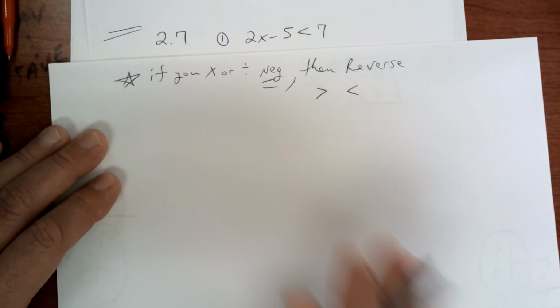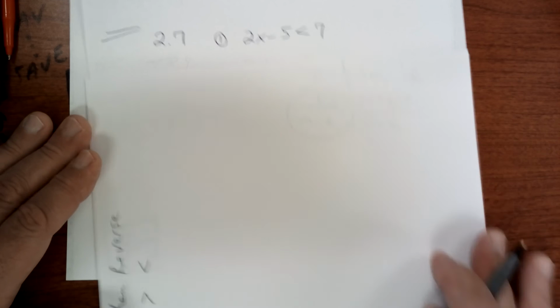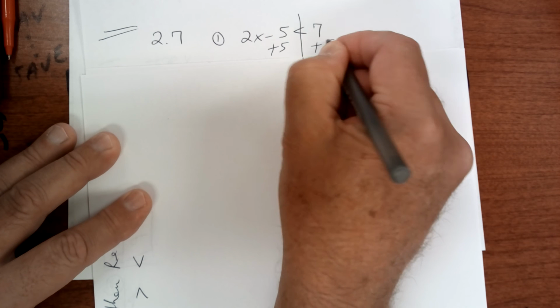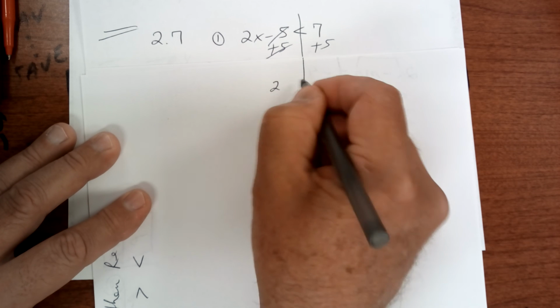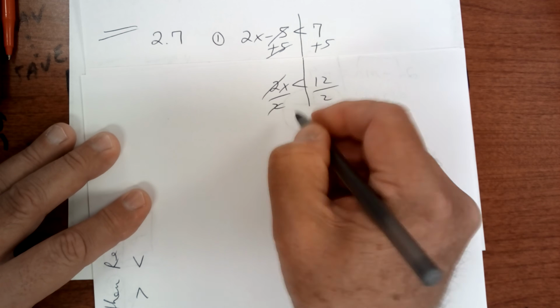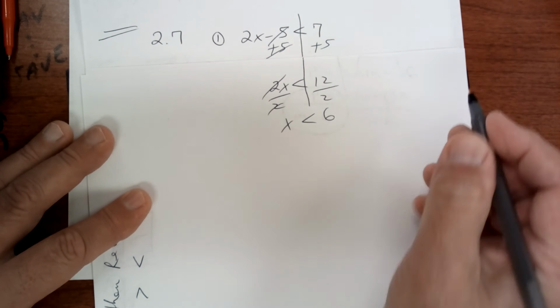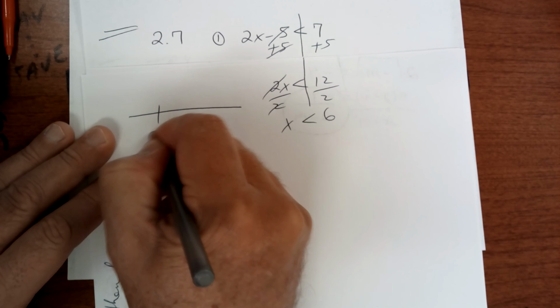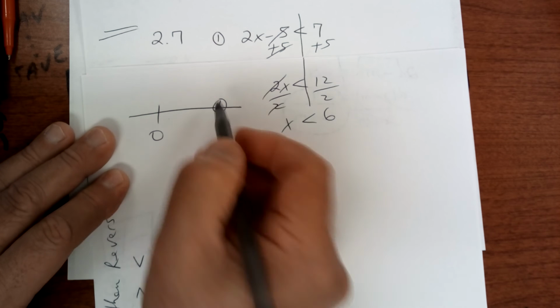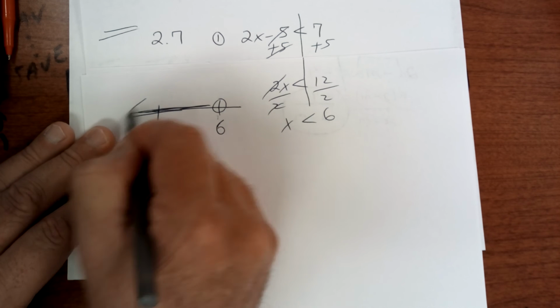So on this one right here, all we're going to do is draw a line. We're going to add 5, just like a regular equation. We get 2x is now less than 12, divide by 2, and we get x is less than 6. Now to graph that, here's 0, here's 6. In less than 6, you don't color the dot, but you go this way. Okay, do not color the dot.